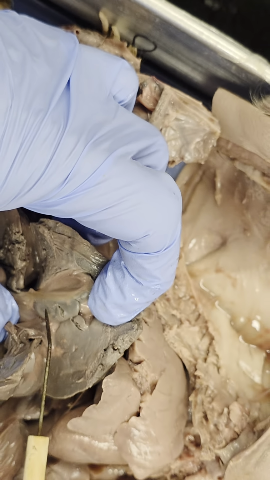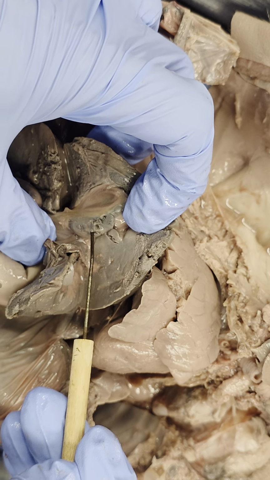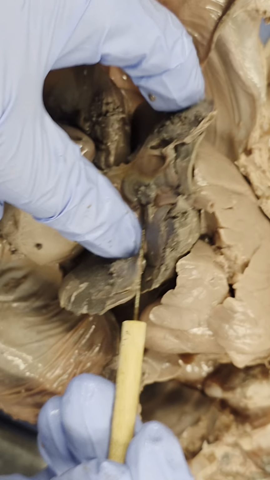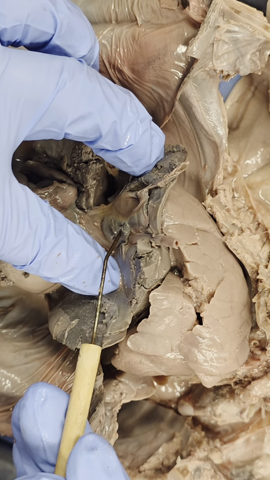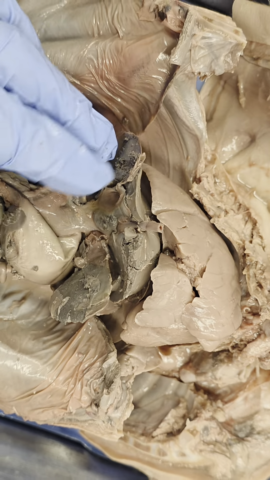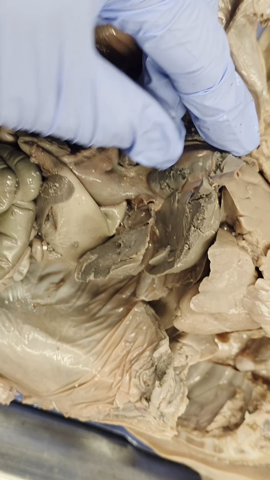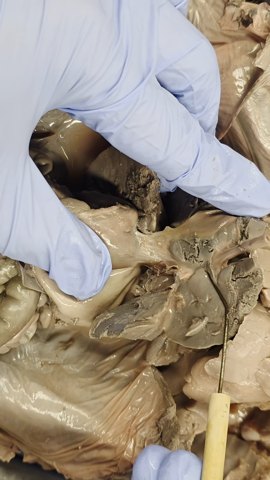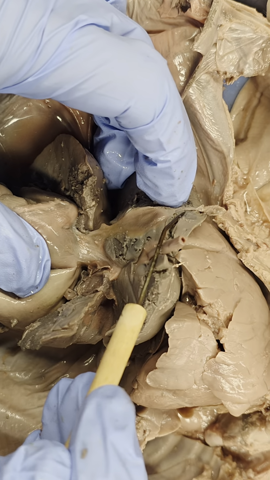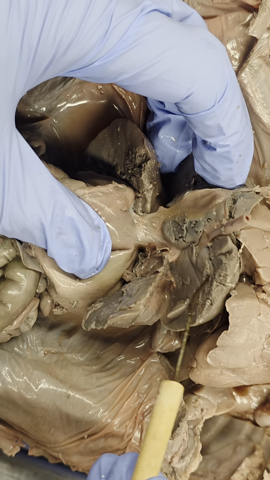Another accessory organ here is, you see this one. Okay, this one over here. This is called the gallbladder, which is the second accessory organ in the abdominal cavity. It is actually attached to the liver in the middle, between the right medial and the left medial lobes of the liver.